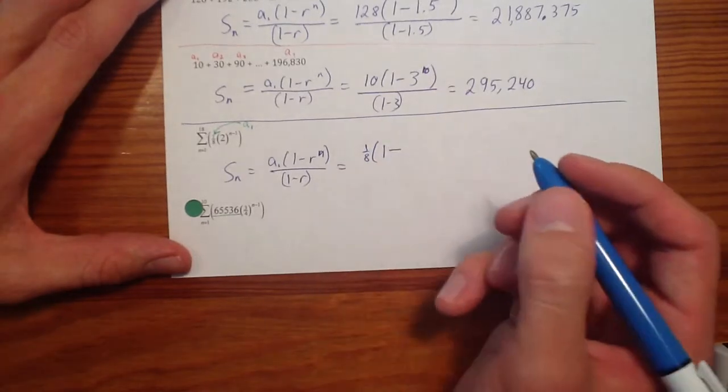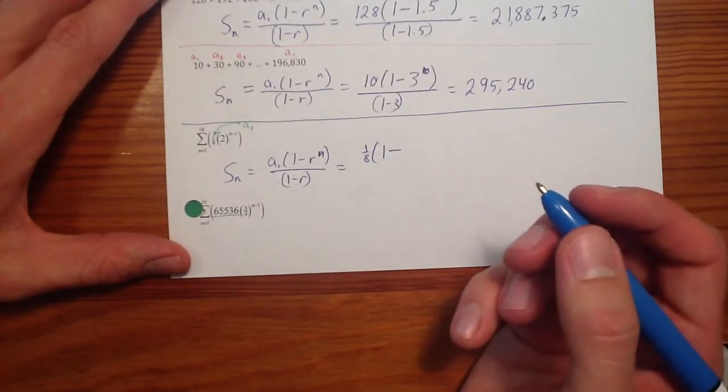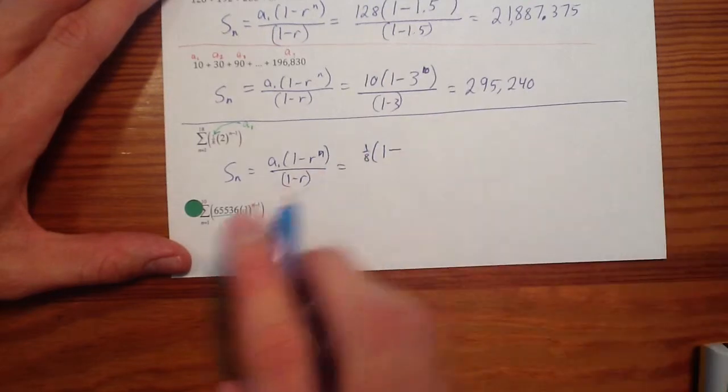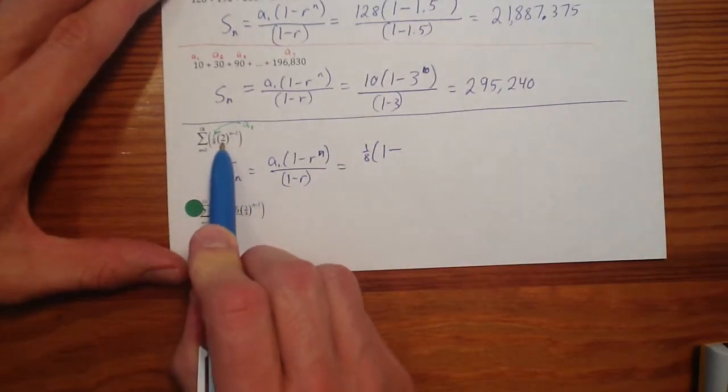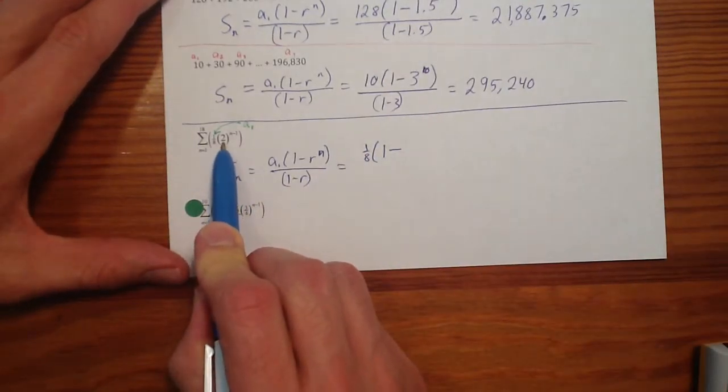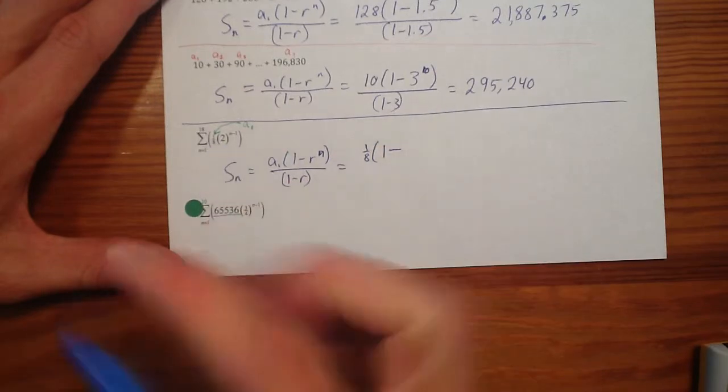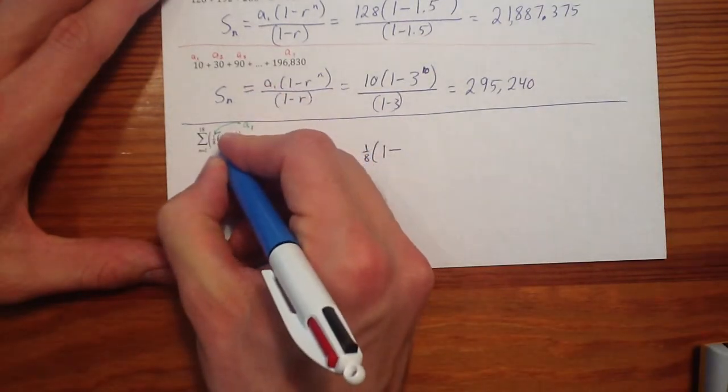Okay, so 1/8 goes right there. 1 minus r. What is r? Now, if you wanted to waste your time, you could, but you know the formula. That guy right there is r. It's in the formula. Look in the explicit formula on your formula sheet. That r is tucked away right in there.